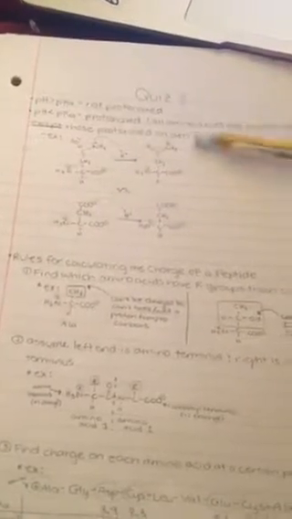Hey y'all, so I just took a picture of this and I'm going to send it along with this video, but I'm going to go through it and show you guys how to do the assigning charges to a peptide thing for the quiz. So, okay, I'll go through what I wrote down and just kind of explain it thing by thing.